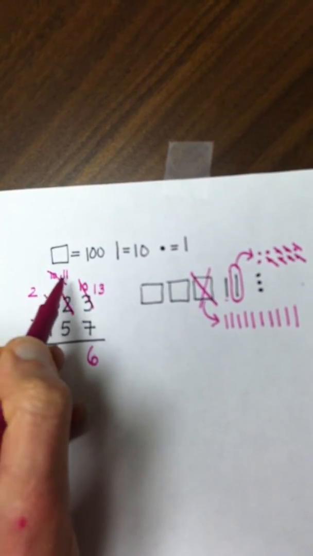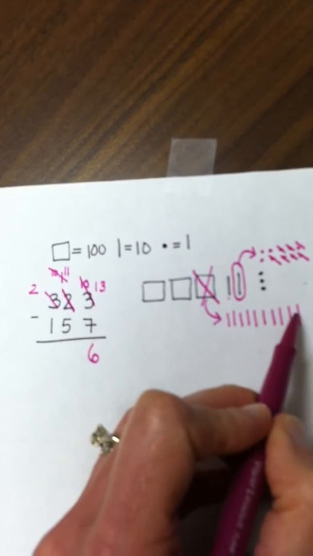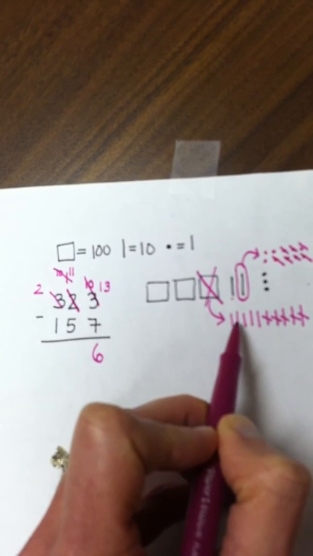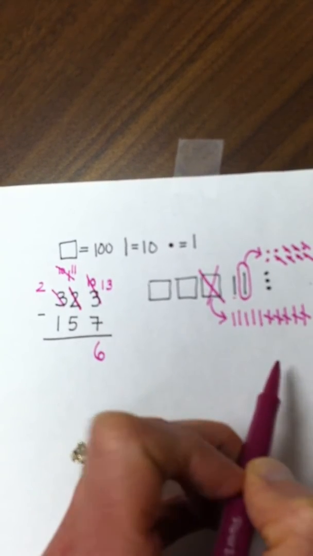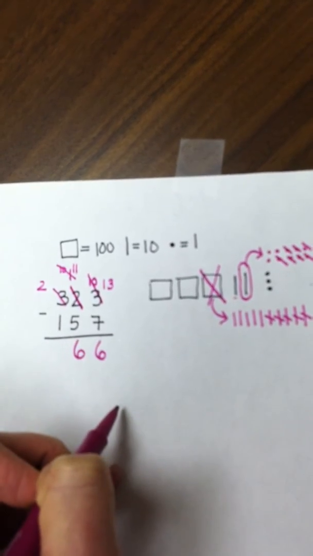In either case, I now have 11 tens, and I can take 5 away. 1, 2, 3, 4, 5. So there are 1, 2, 3, 4, 5, 6 tens remaining. So in my tens column, I'm going to record 6 remaining.